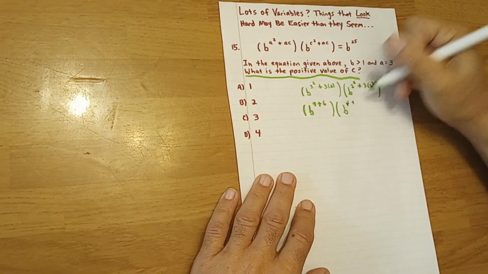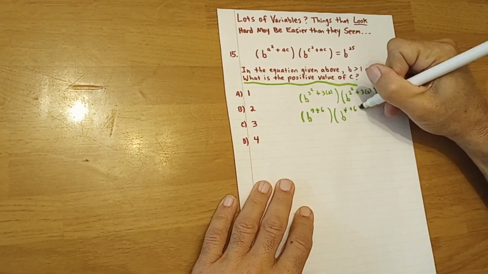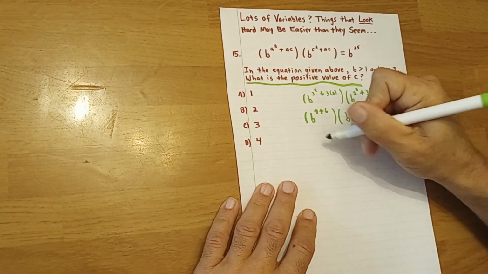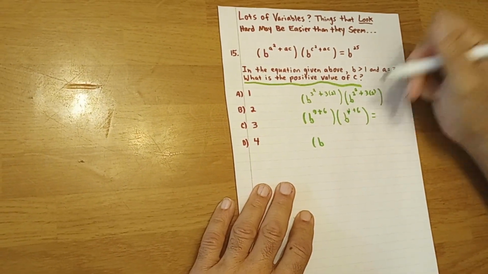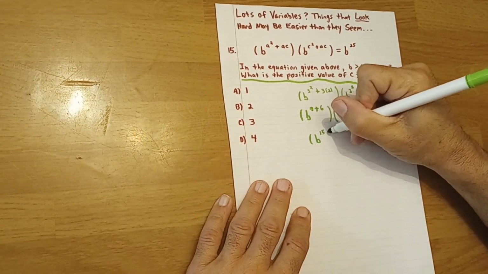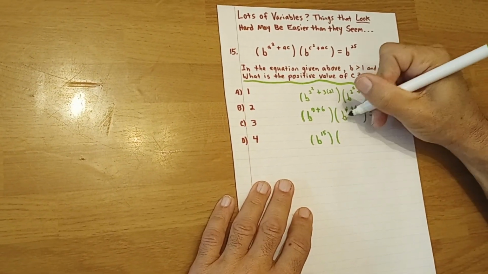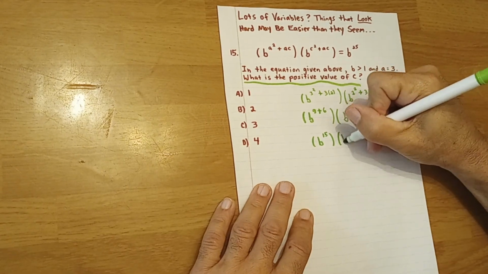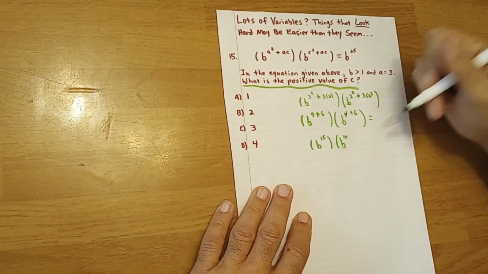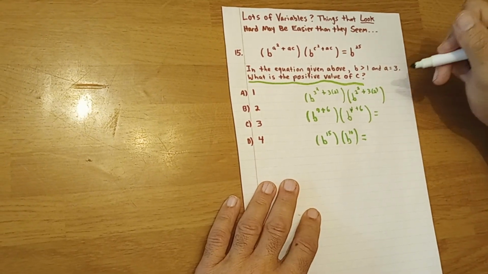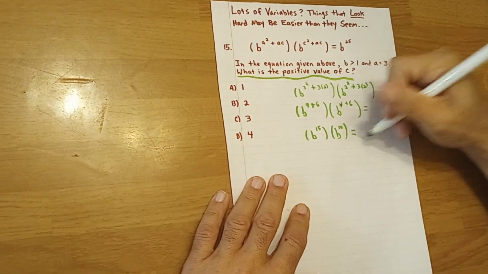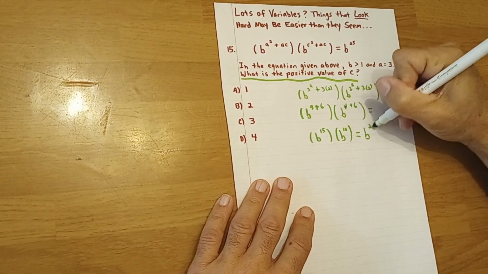That's a 4. So here that's a 6. And then this equals b to the 9 plus 6, which is 15. And then this is b to the 4 plus 6, which is b to the 10th. And there we go, we close the parentheses. And indeed, that does look like it's b to the 25th, right?